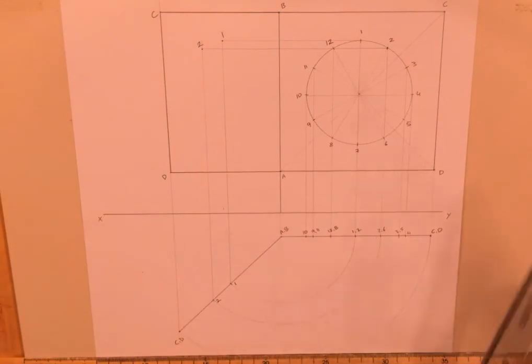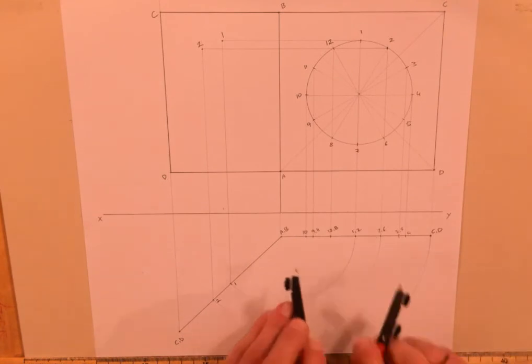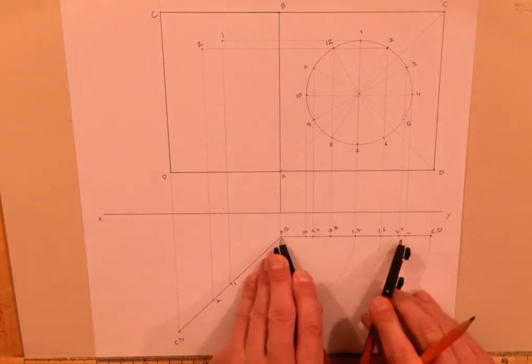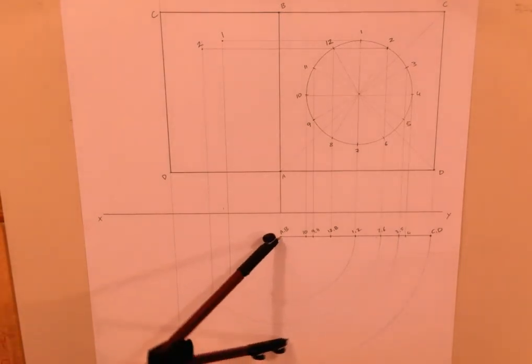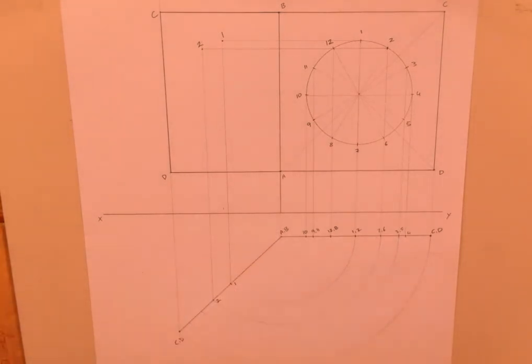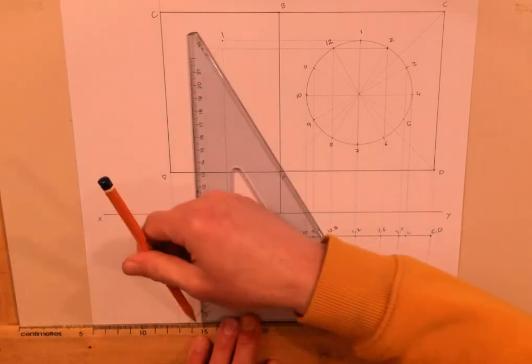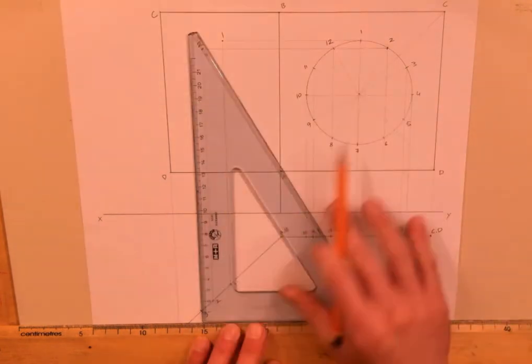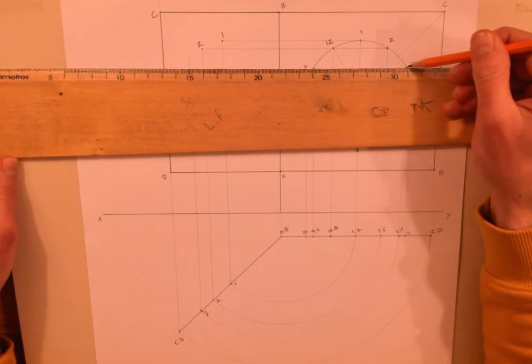I'll do a third point. Number 3 again came down. Here's 3. It rotates into the new position. We have 3. Swing it around about. We get point 3. Back up to the elevation. So you can see it's the same process repeated over and over and over. Point 3, the height will stay the same.